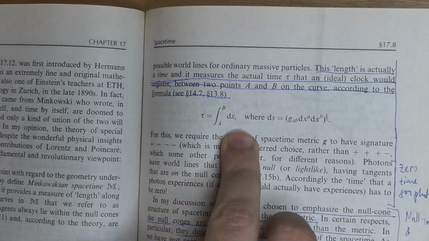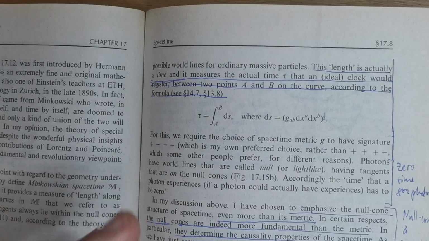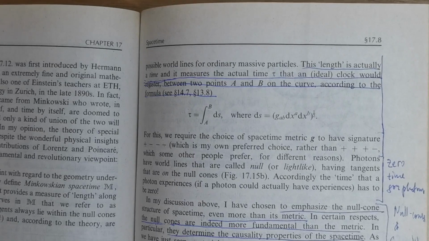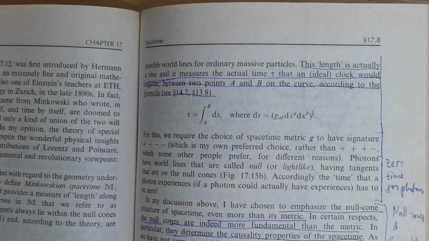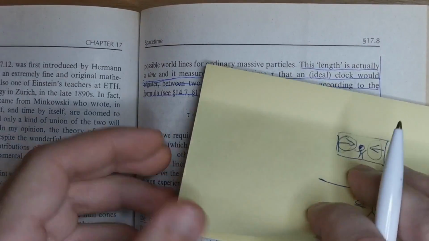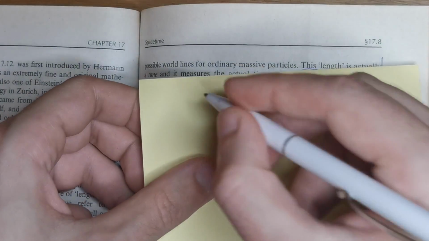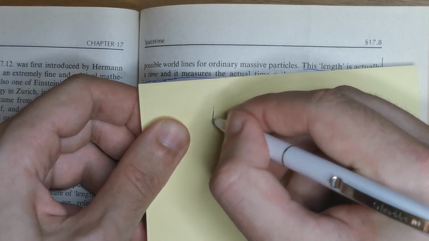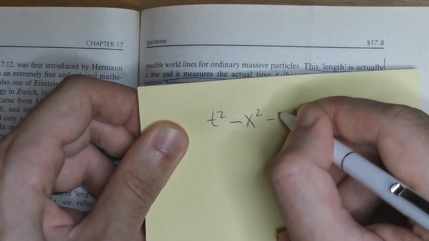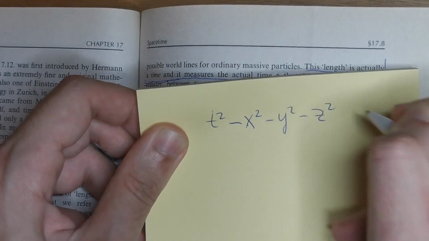Yeah, he just writes this formula here, and with this signature you will obtain something like t squared minus x squared minus y squared minus z squared.